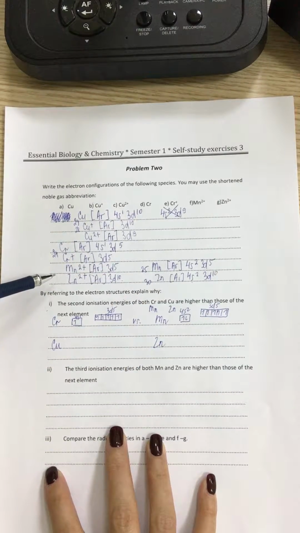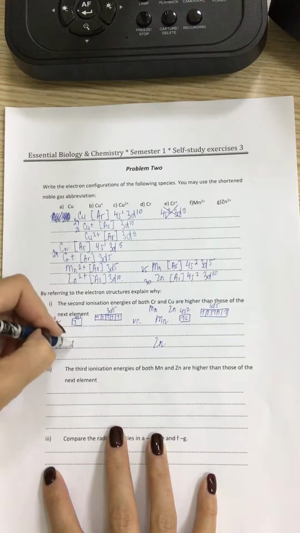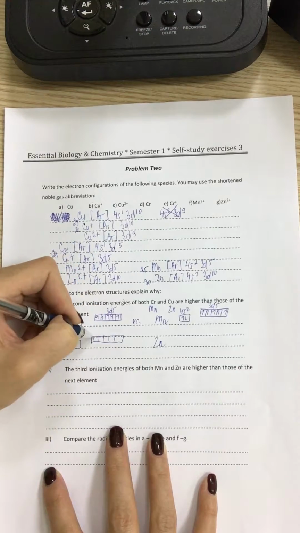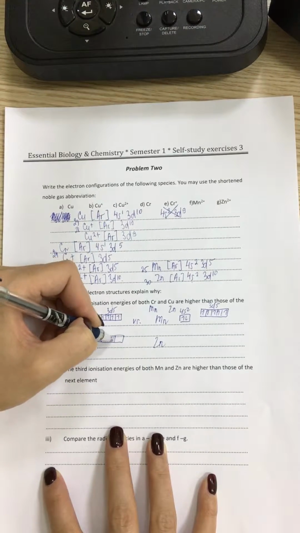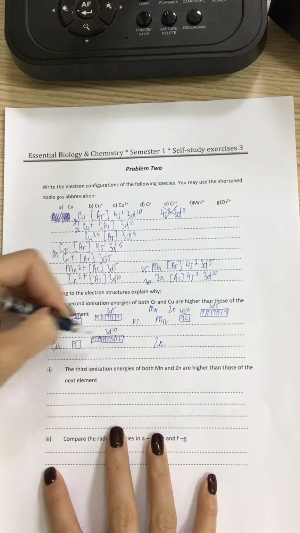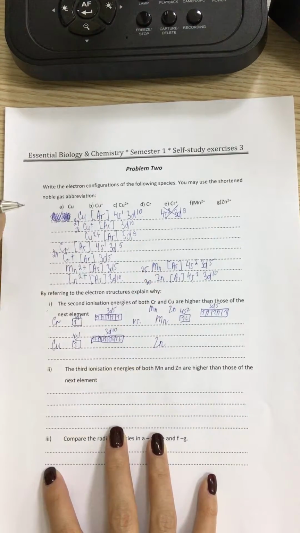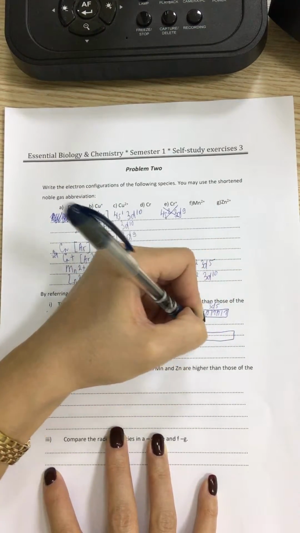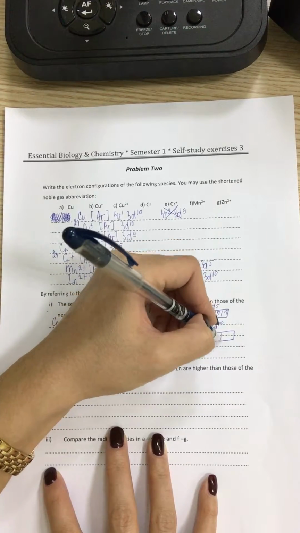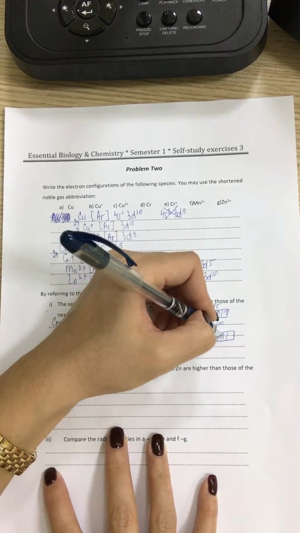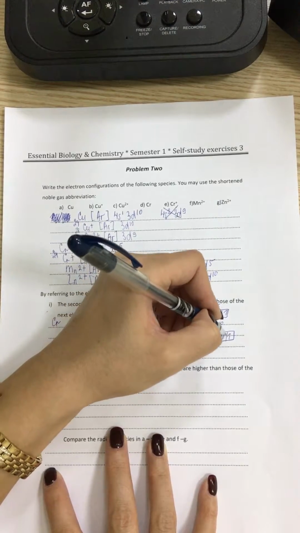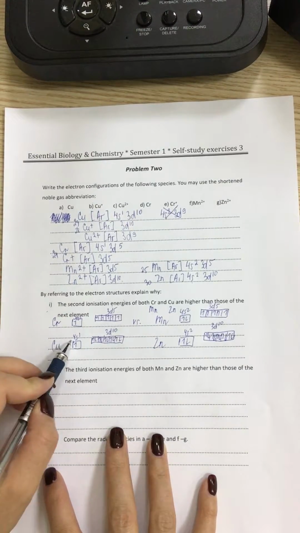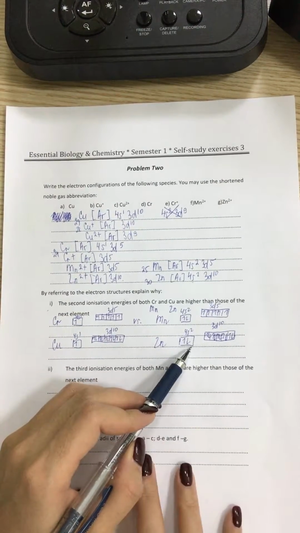Okay, for copper we already see its electron configuration is 4s1 and then 3d10. So we have a fully filled 3d orbital, and for zinc we have the same fully filled 3d orbital, 1, 2, 3, 4, 5, 6, 7, 8, 9, 10, and then 4s2. The only difference is that we have one 4s electron for copper and two 4s electrons for zinc.